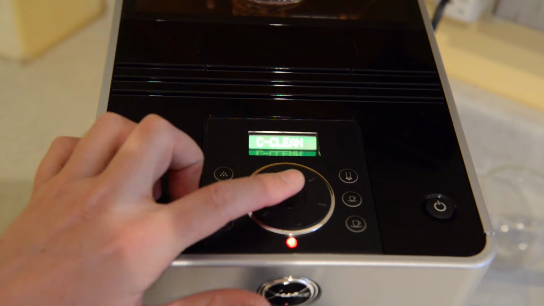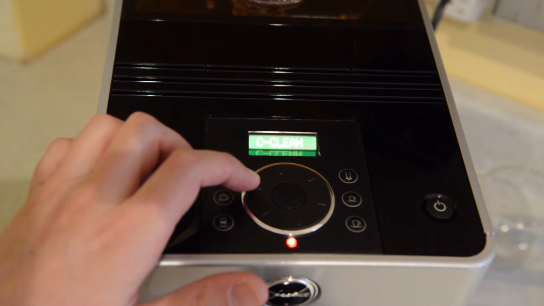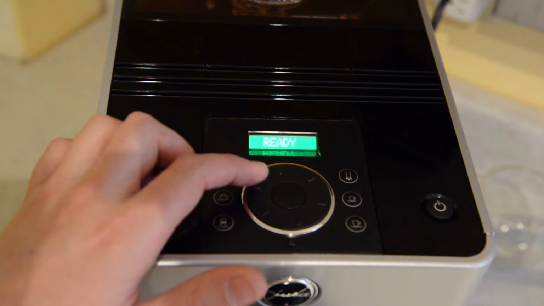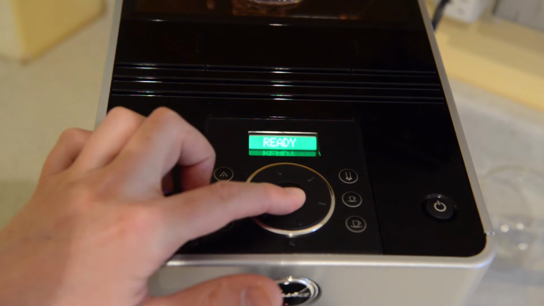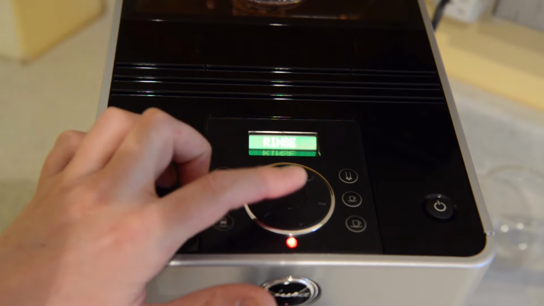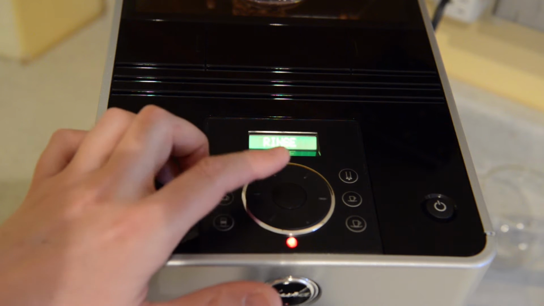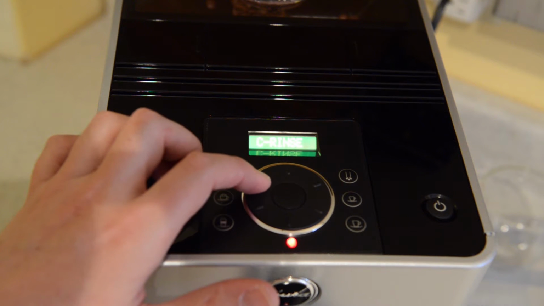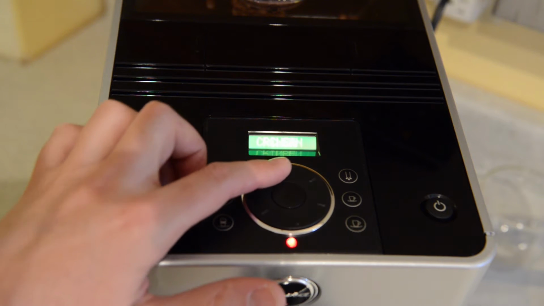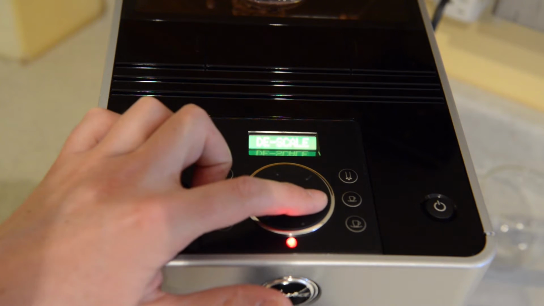So let's start with rinse. These are all your different rinsing and cleaning cycles for the machine. Cappuccino clean, rinse, cappuccino rinse, clean, descale. So these are all the different rinsing and cleaning cycles.